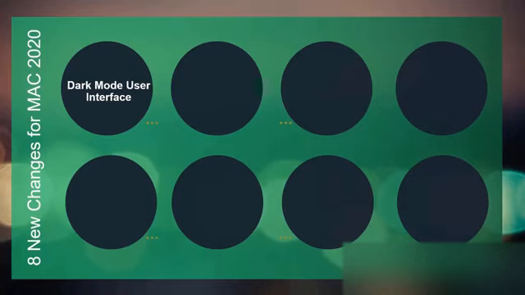If you're not familiar with how to get to the dark mode and turn it on, this is all you have to do. Go to your Apple menu, go to System Preferences, go to General. You'll see Appearance, and that's where you're going to find the dark mode.